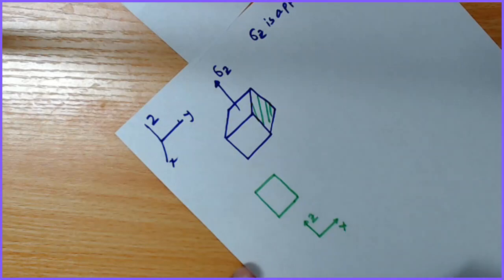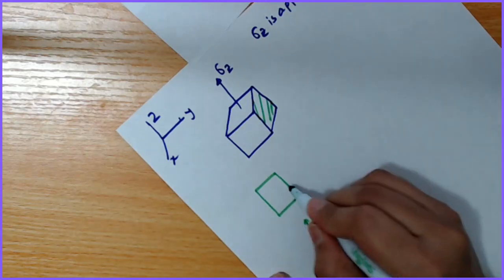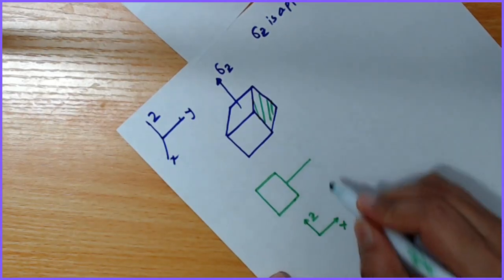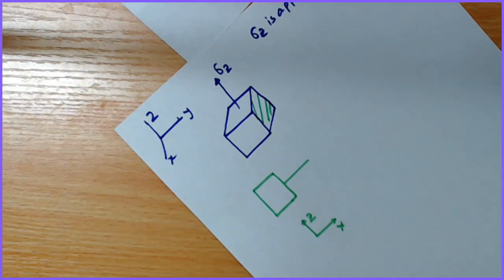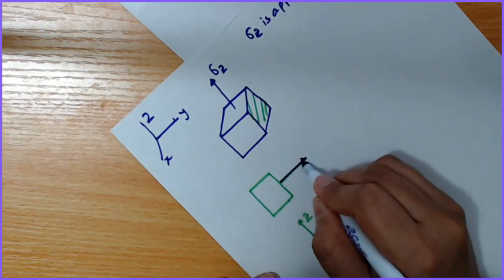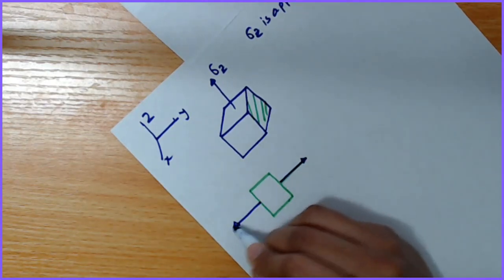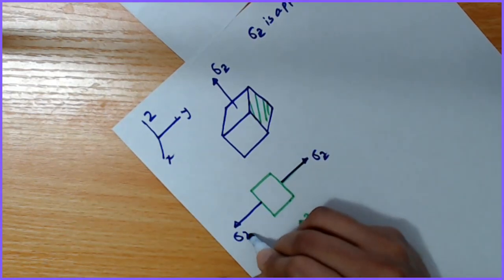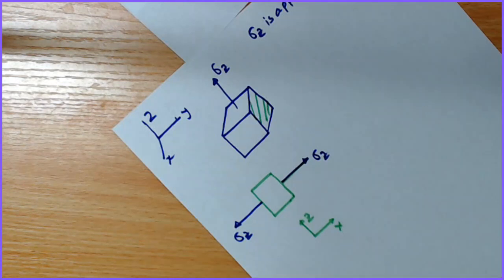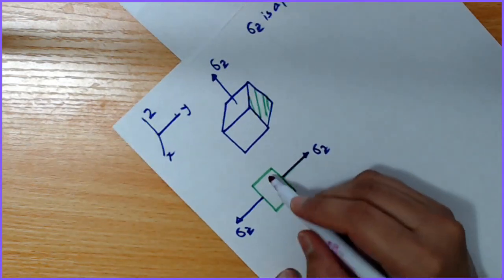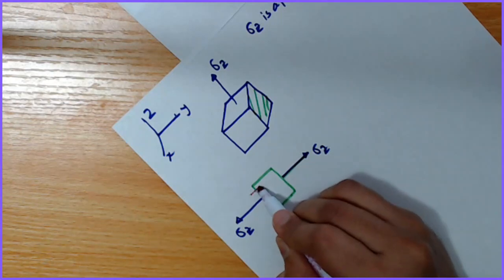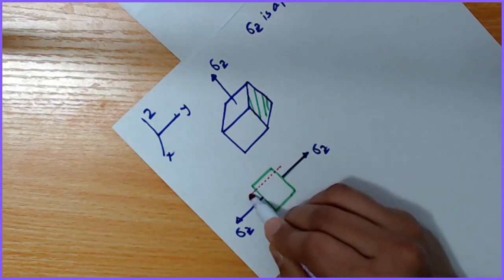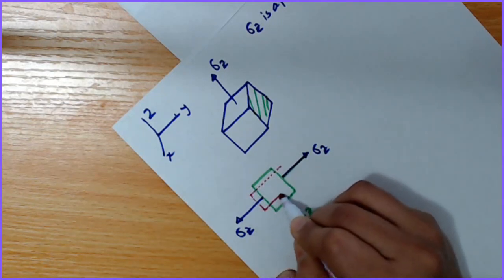This is sigma z, and because of the sigma z stress, this element deforms like that.